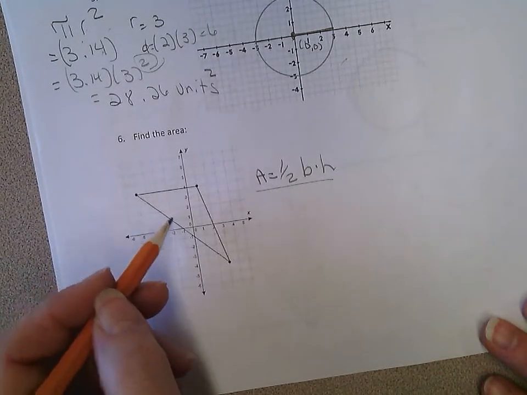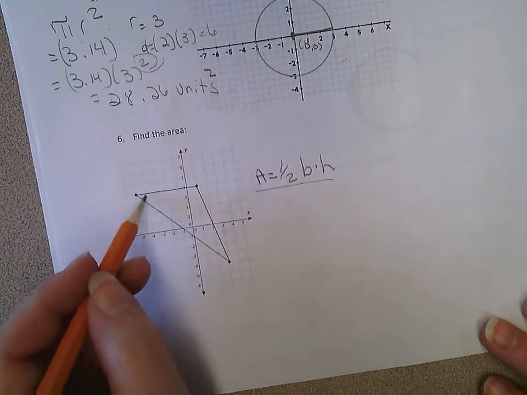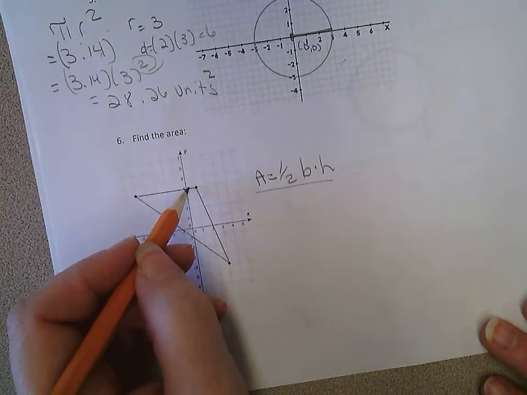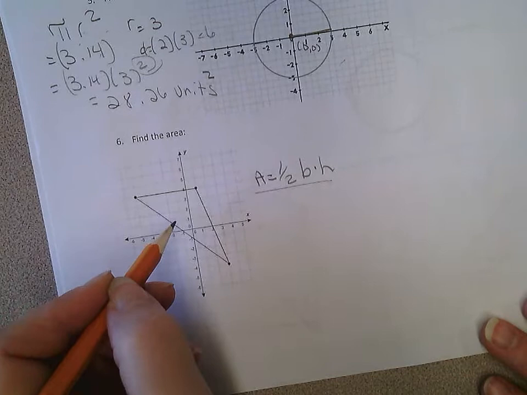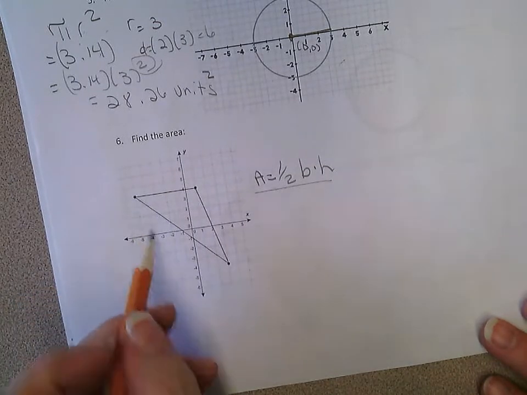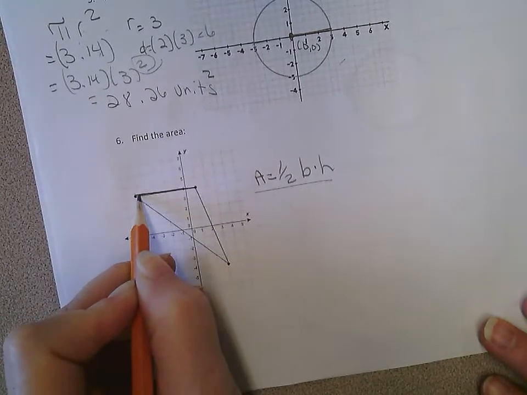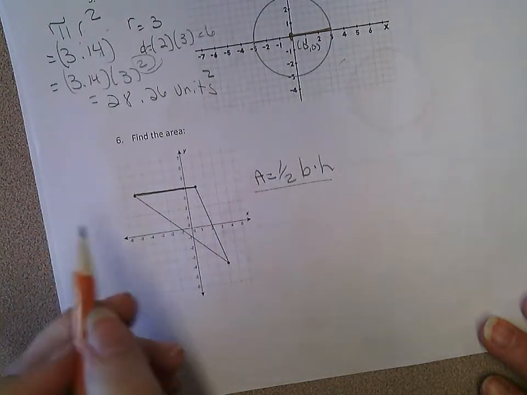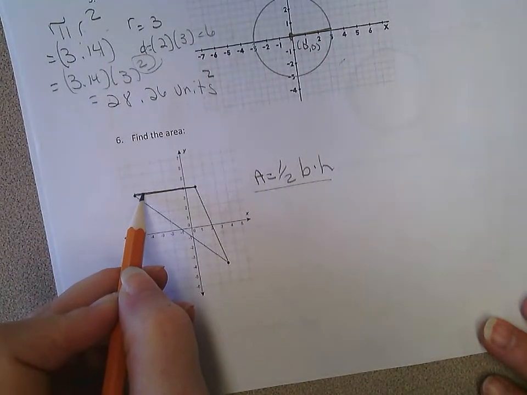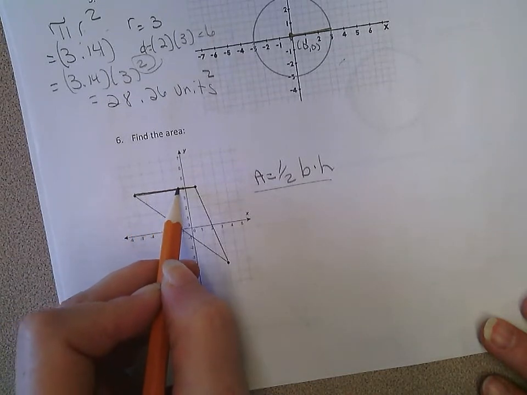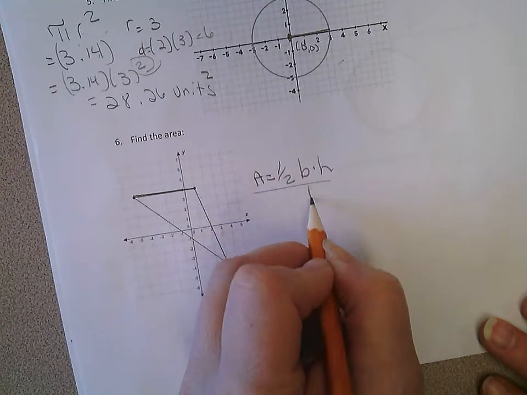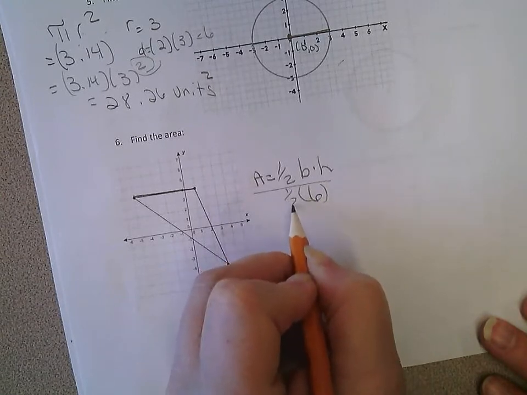So again, you can choose any side as your base, and the point across from it drops down, it's perpendicular. But why make life difficult for yourself? So I'm going to choose this one up here as our base. It's flat. It's easy to count. 1, 2, 3, 4, 5, 6. So our base is 6 units.